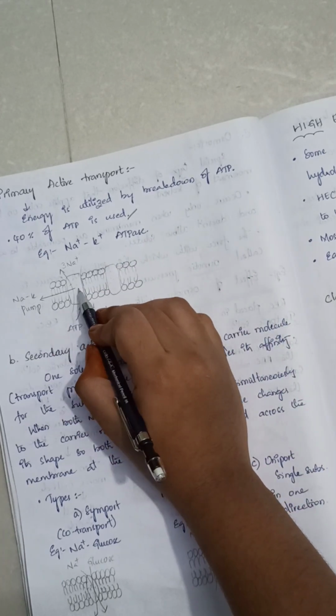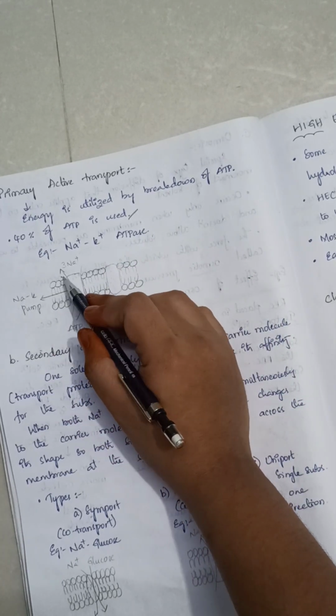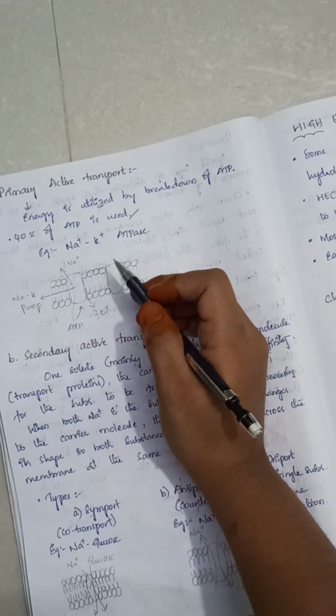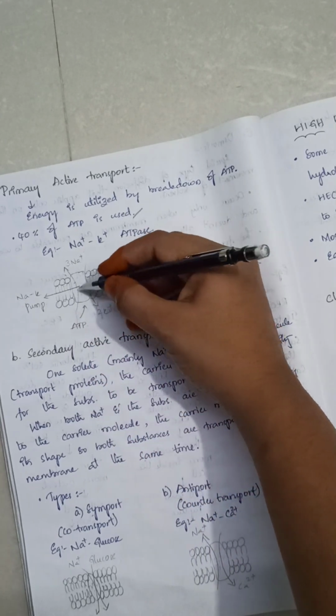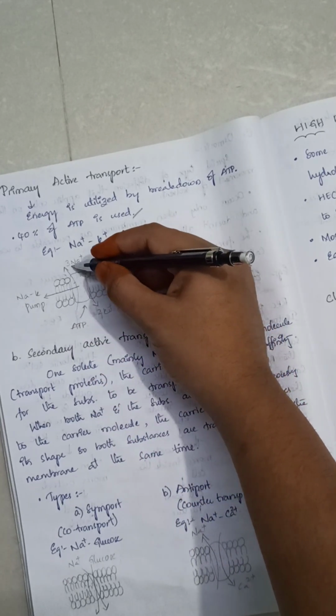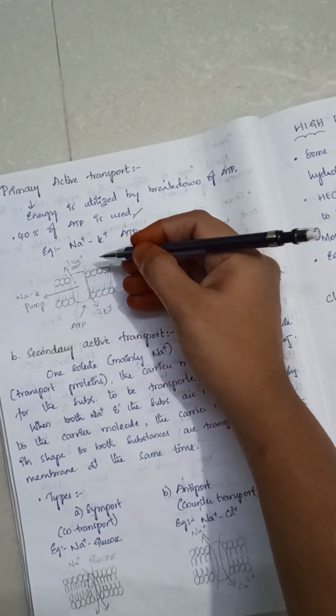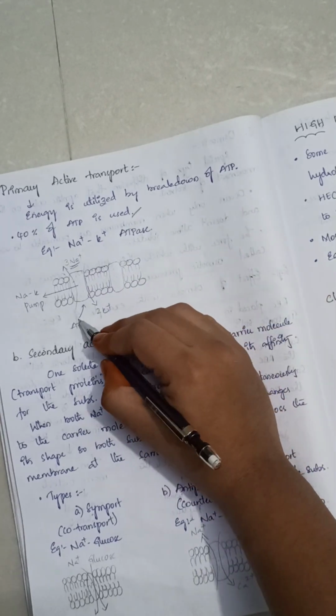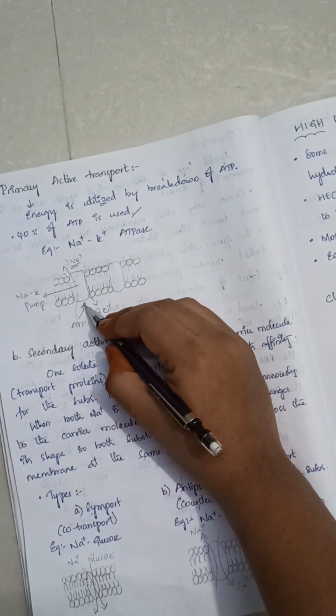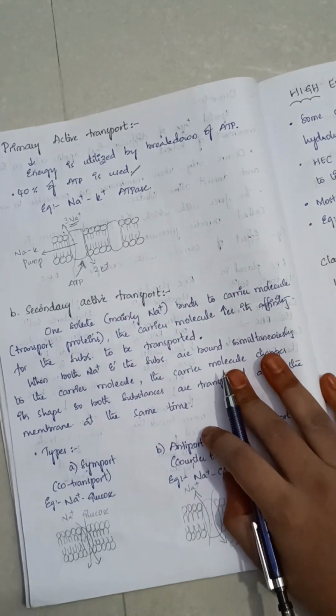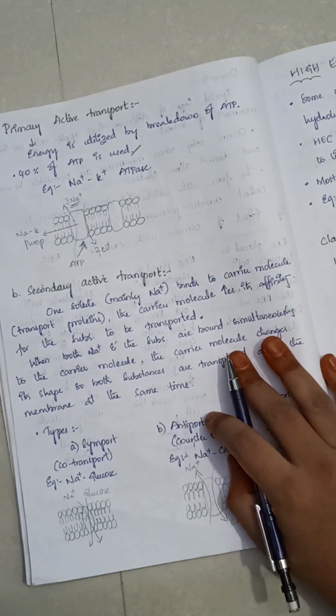Sodium potassium pump will help in the movement of potassium outside the cell and allows the sodium inside. Here ATP will be used for energy release. Then coming to secondary active transport.